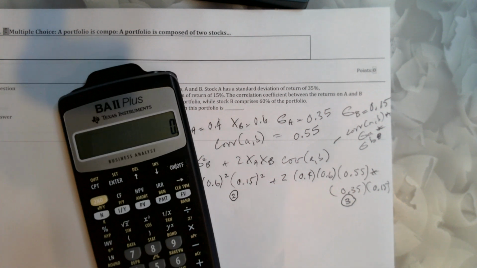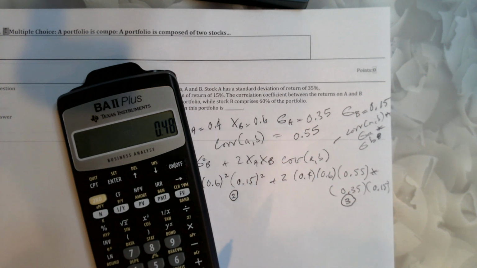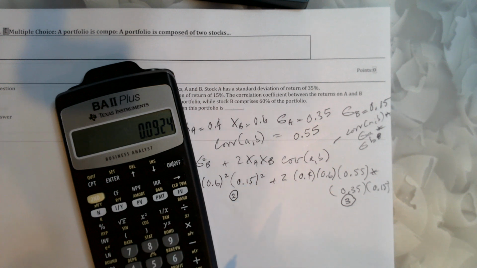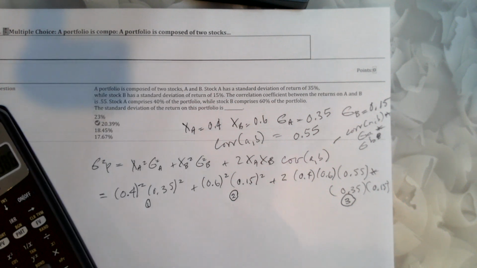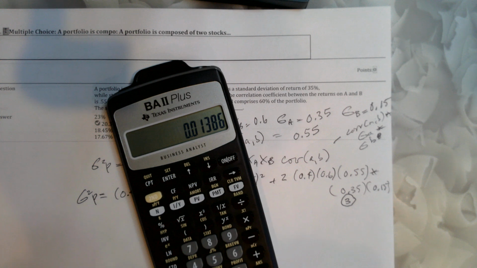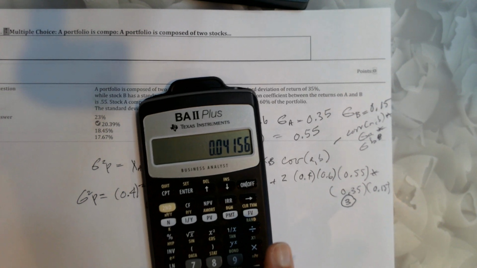Now for the long one, 2 times 0.4 times 0.6 times 0.55 times 0.35 times 0.15 equals. Store location 3. Okay, now in order to get this variance of the portfolio, I'm just going to say recall 1 plus recall 2 plus recall 3 equals, and I get this number right here.